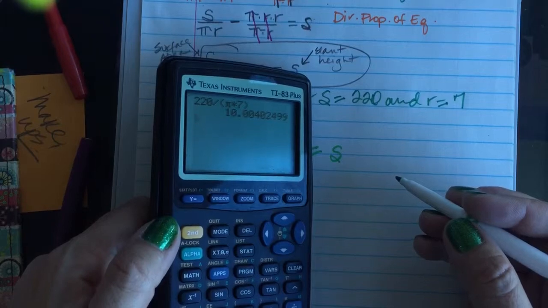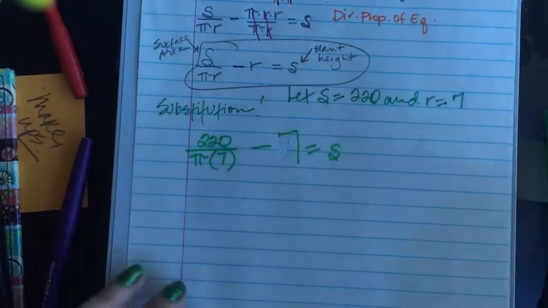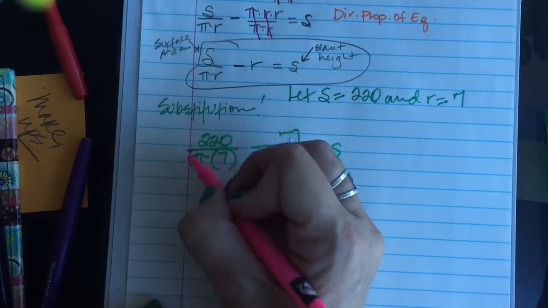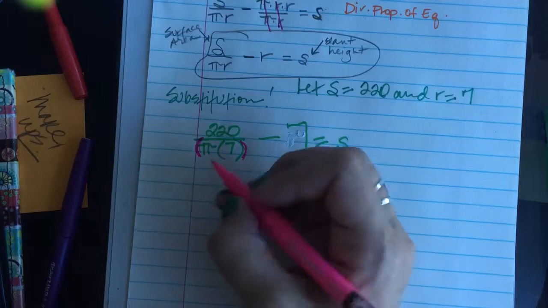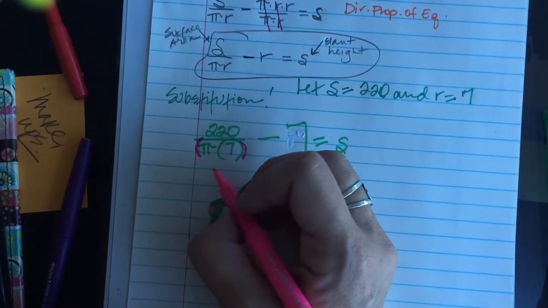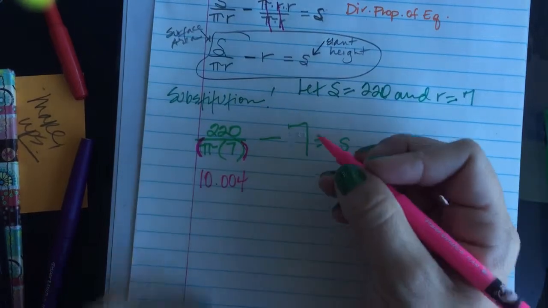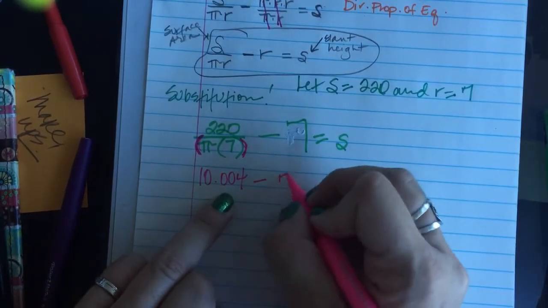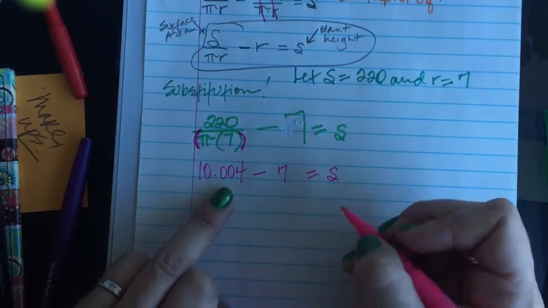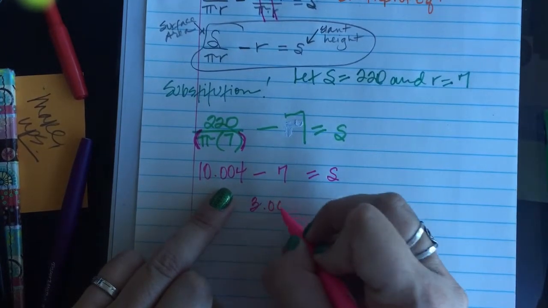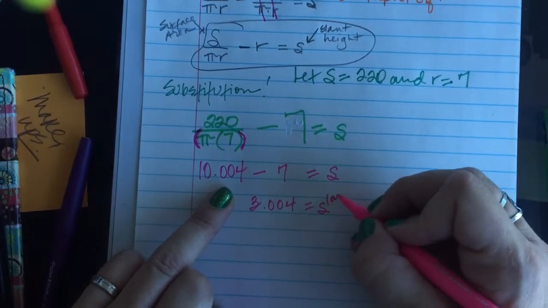Don't the pi gotta be on the outside of the parentheses? Well, the denominator had this in it, so what I really need to make sure I do is put this denominator in my calculator with parentheses around it. So it actually winds up being about 10.004. I'm going to drop that in there right now. It's not exactly 10. This minus 7 is going to get me my slant height. And that's going to be about 3.004 is my slant height.